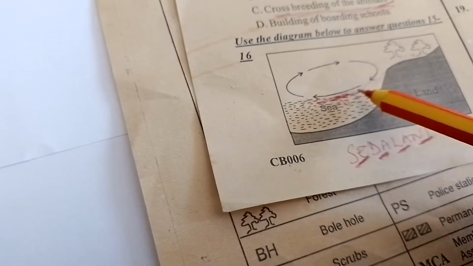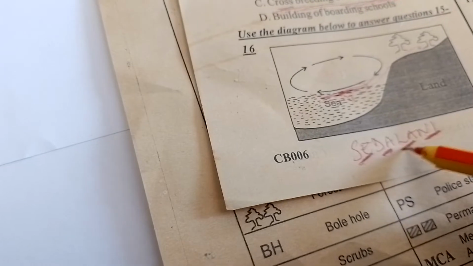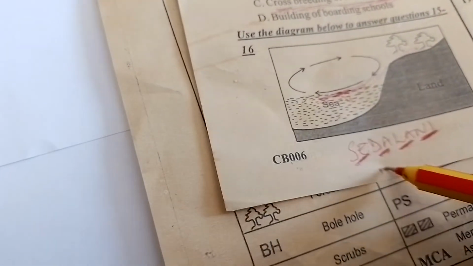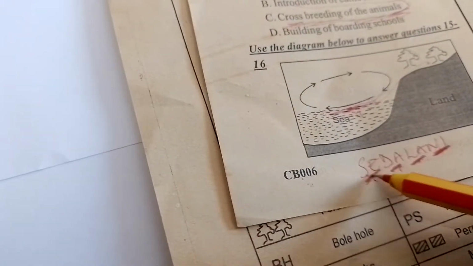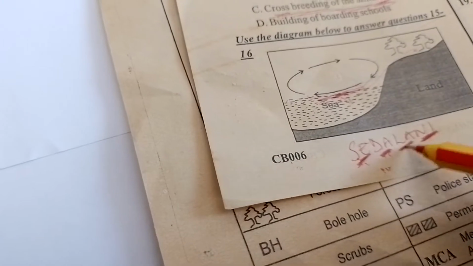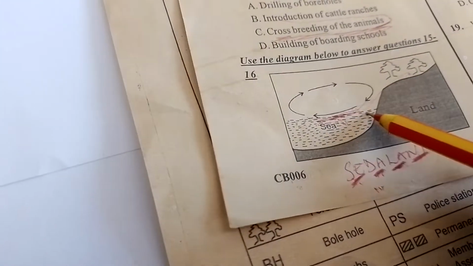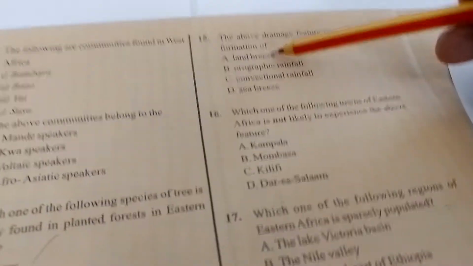So this is the land breeze because this arrow is coming from the land. So if it is the land breeze, this one occurs during the night. Remember this formula, boys and girls. Sedalani: sea breeze during the day, land breeze during the night. So a land breeze occurs during the night.